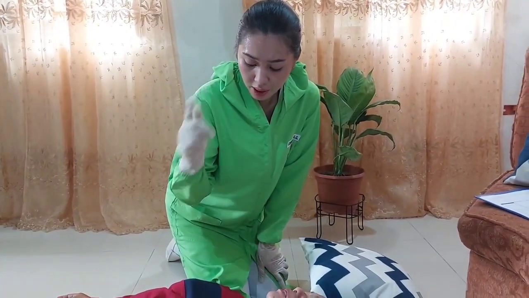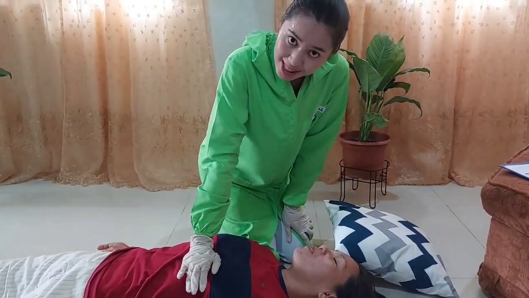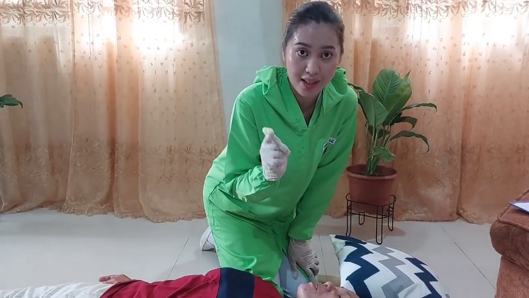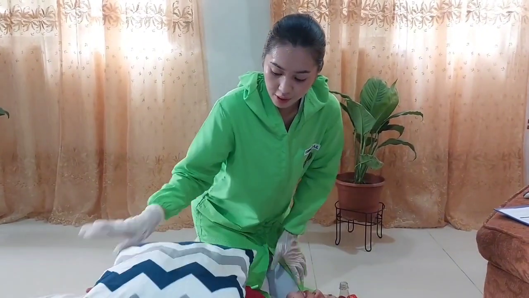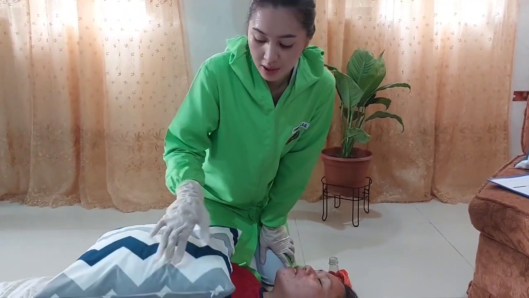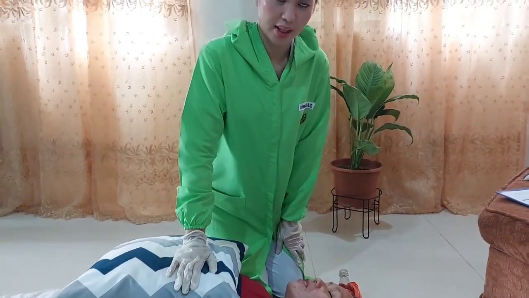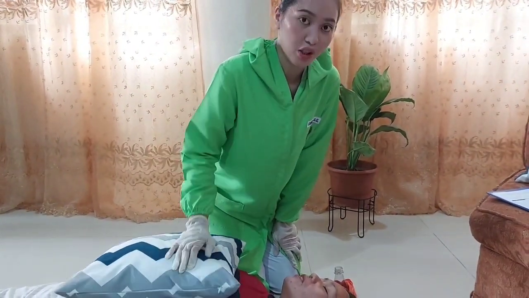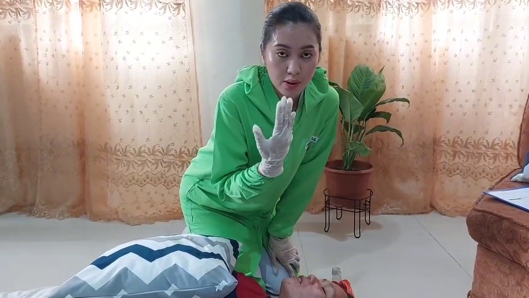As you have also observed while I am doing the chest compressions, I press down at least, here in child CPR, 2 inches, and that is at least 5 centimeters, okay? In each compression, we must allow complete chest recoil. That means we allow the chest to go back to its normal shape. Okay, and it can be observed as what I have done earlier.